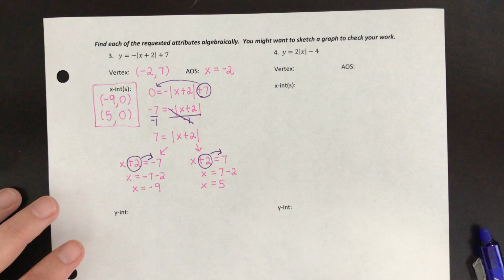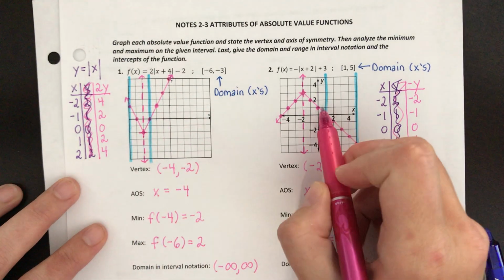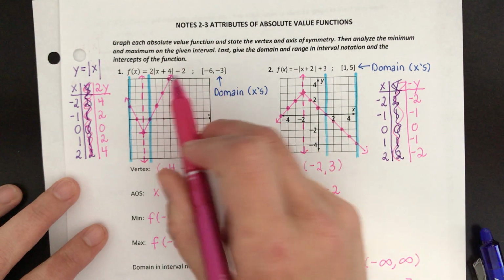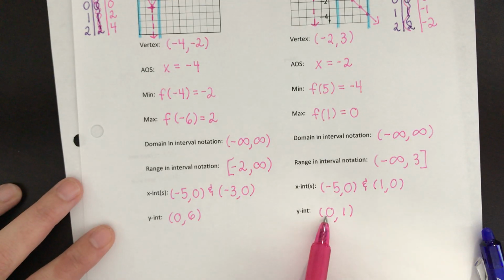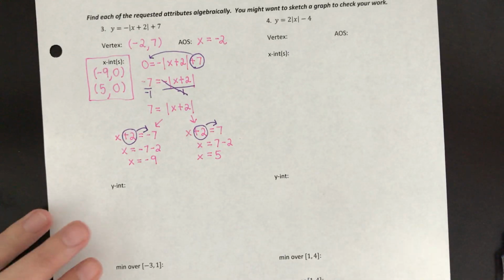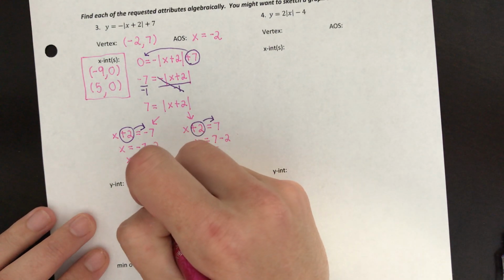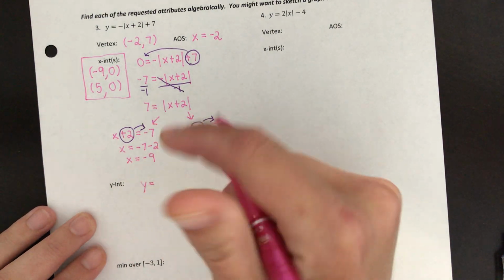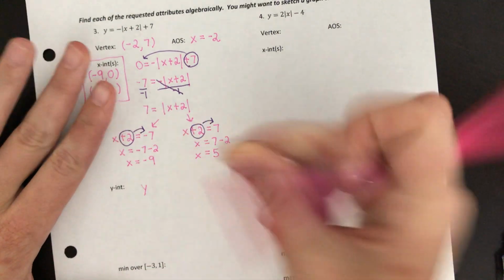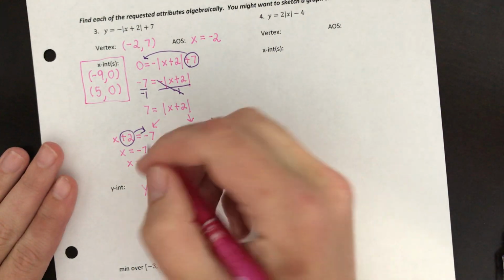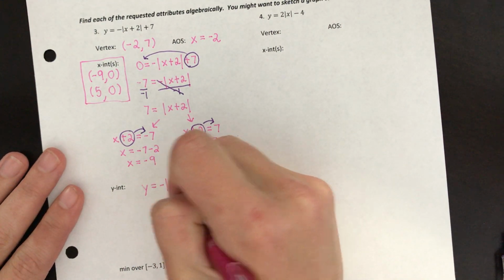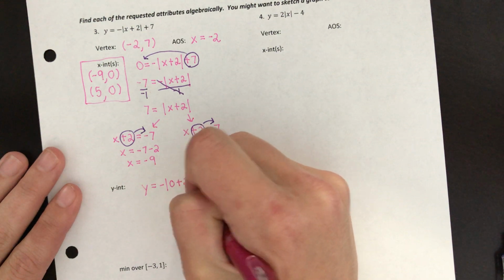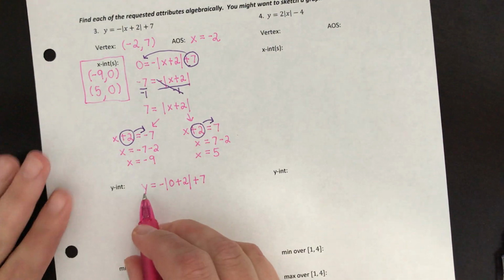All right, so now the y-intercept. Remember that when you're looking graphically, your y-intercept is where x is 0. So that's where we plug in 0 where we see x. And again, it makes sense. Y equals negative... where I see x, I plug in 0. So like I was saying, it makes sense that the only variable I see here is y.